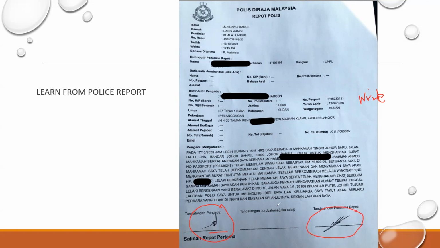And if there's a need to call a jurubahasa, usually we do not have a so-called certified interpreter in police station. Usually the relative of the complainant shall explain, just like an intermediary to the police, to translate the language to the police officer.